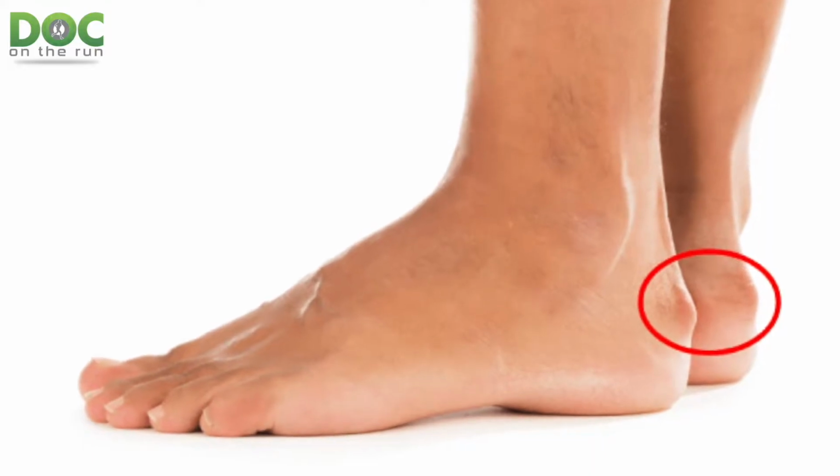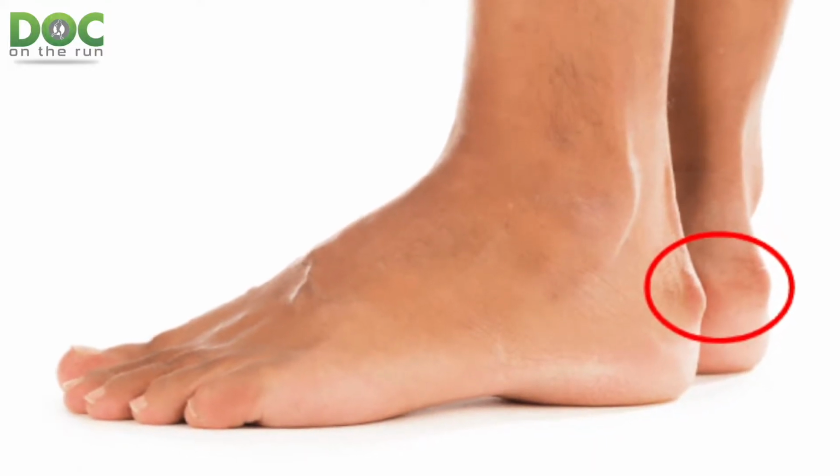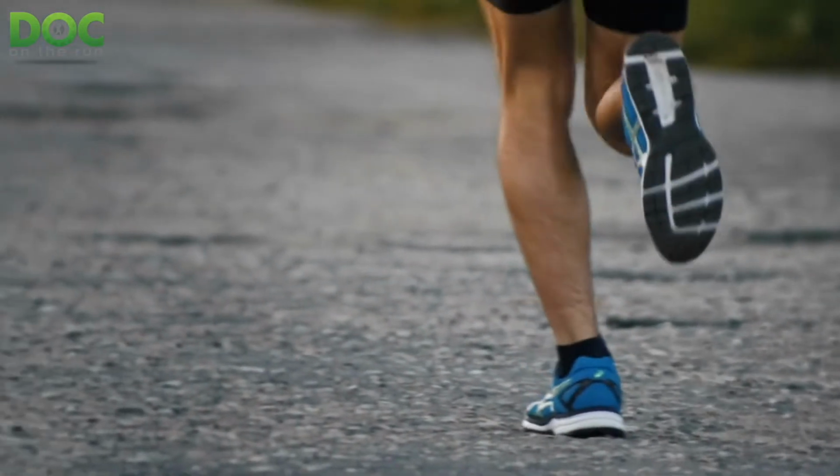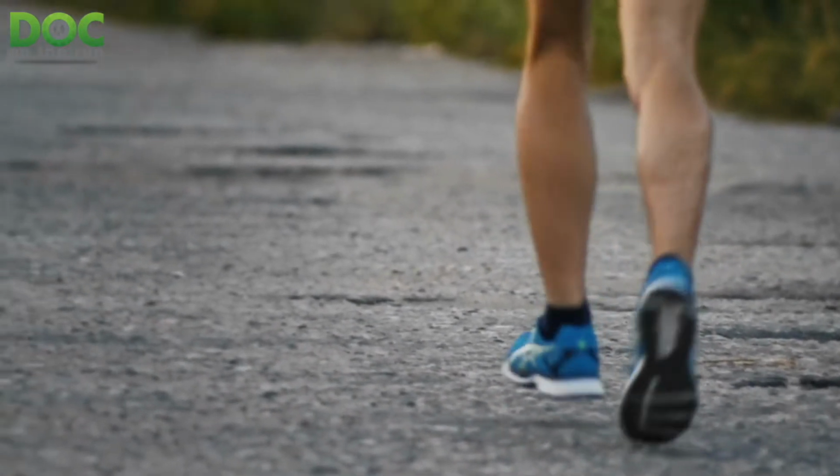Now, if you get inflammation of the bursa, it can be really painful. It can swell up, it can become red, it can get really irritated. Part of that, of course, gets worse when it rubs on the inside of your running shoe at the back of the heel counter. And he had a really great question.